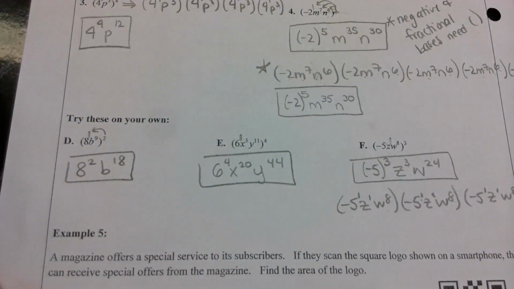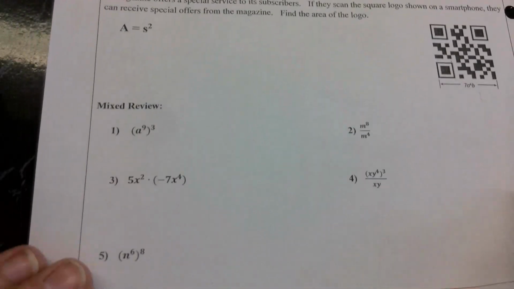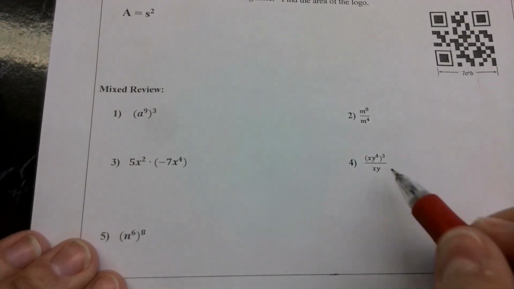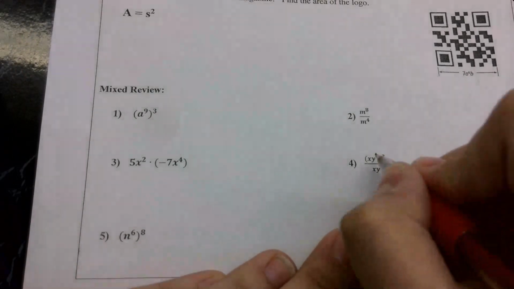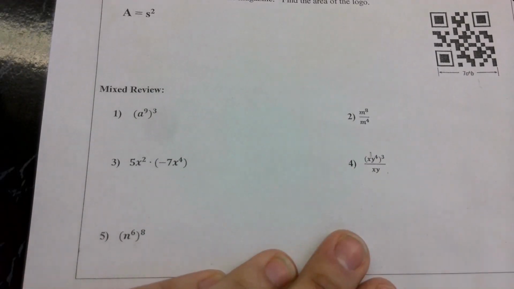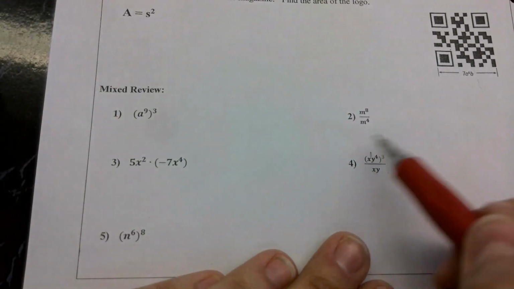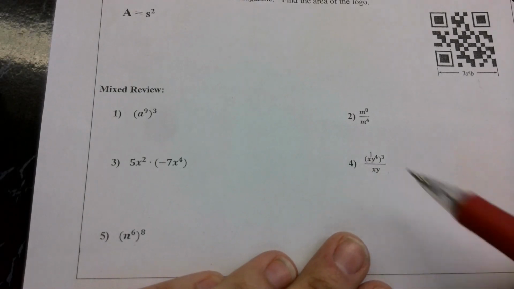I know we're not really on this, but at the very bottom, number 4, would you just use the rule for that in the quotient rule? Yes, so this is a mixed review. I'm glad you brought this one up. I wanted to talk about this one.